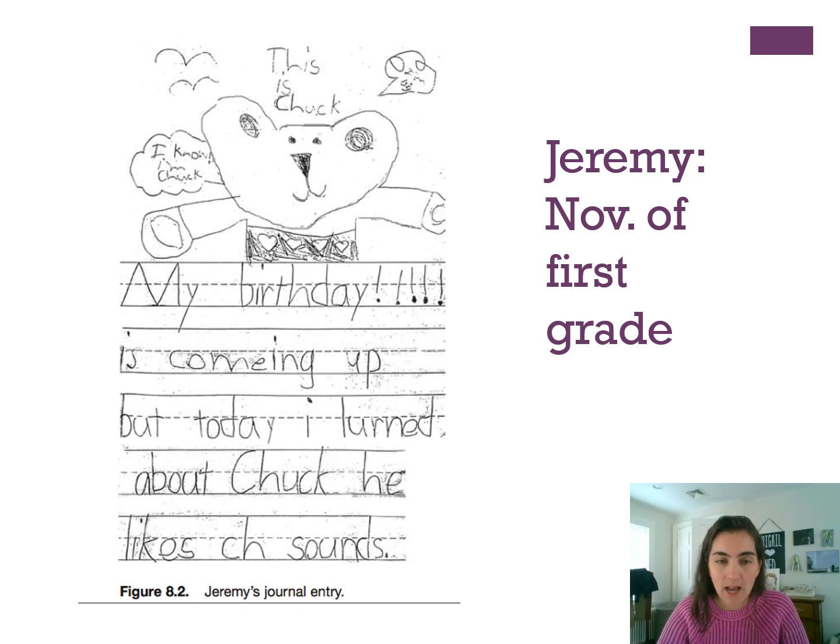We see the word coming, and in this word he did not drop the E to add the ing, but for first grade, that's fine. He spelled the sight word come and he knew that it had ing on the back. I'm really pleased with that. The orthography of that sight word that he had to memorize, and also the morphology, the ing piece. Turned, oh, today I learned, yeah, coming up, but today I learned.